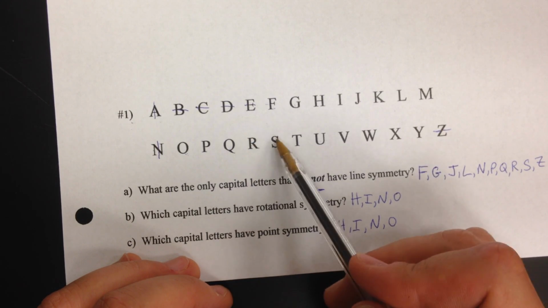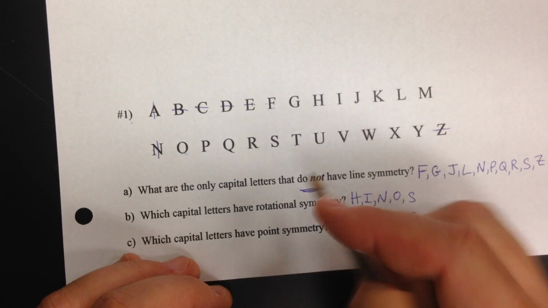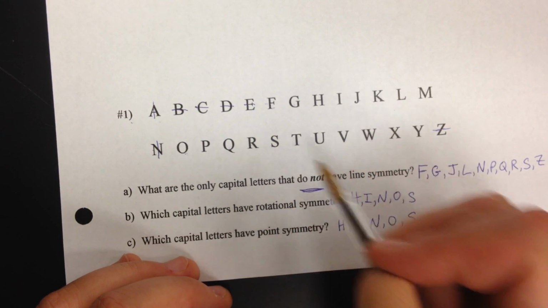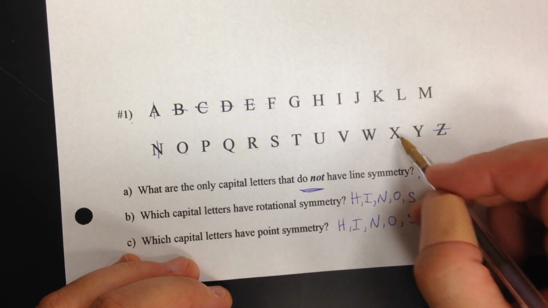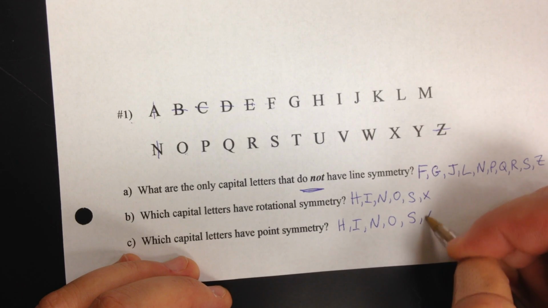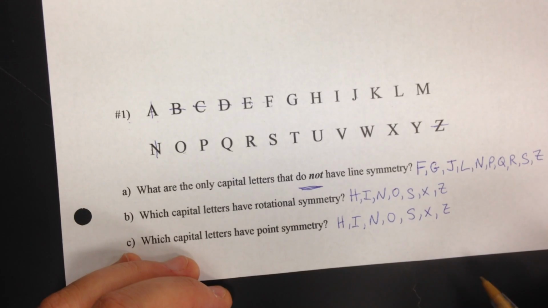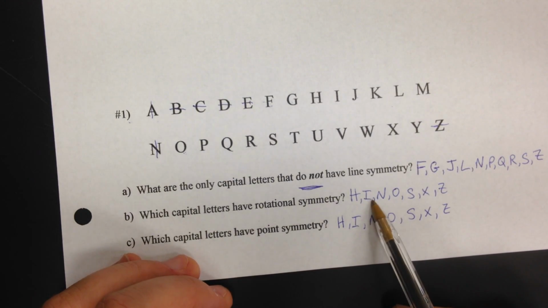P, Q, R don't work. S has point symmetry, 180 degrees. If I spin this here, the bottom spins to the top spins to the bottom. T, U, V, and W do not have rotational. X does. X has both. And Z has both. So notice that all the ones, if they have point symmetry, then they also have rotational.